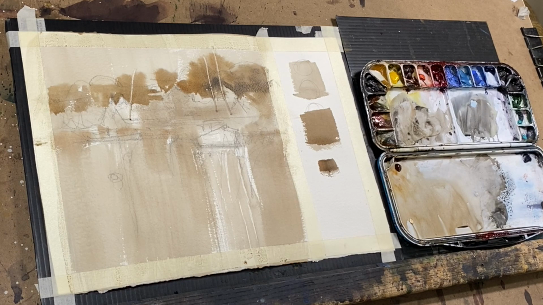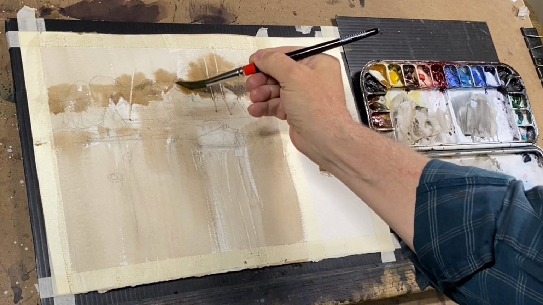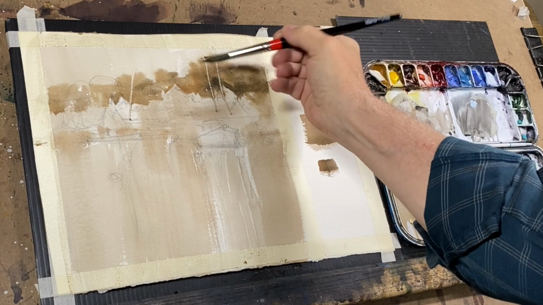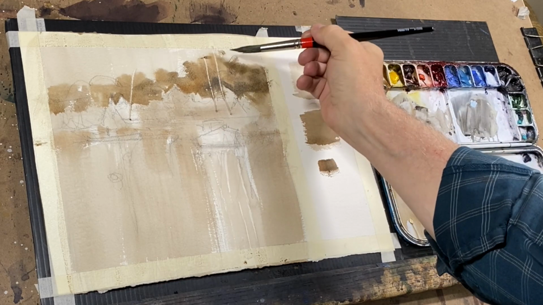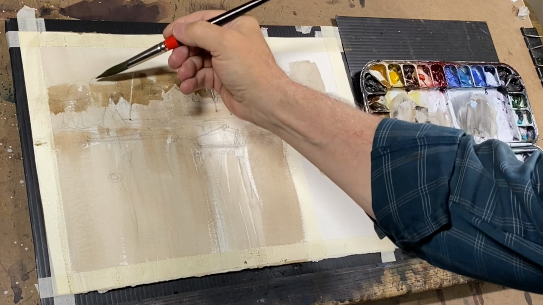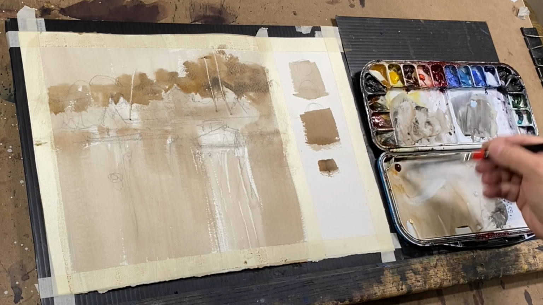Well, now we got to start to put a little something in our lower section to give us a feeling of boats. But so far we haven't really done anything dark. We've stayed pretty much in the mid-range, and then we'll continue that.